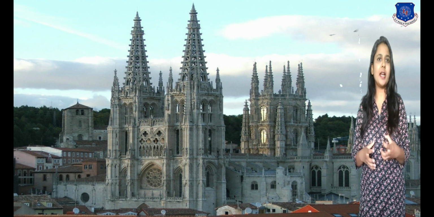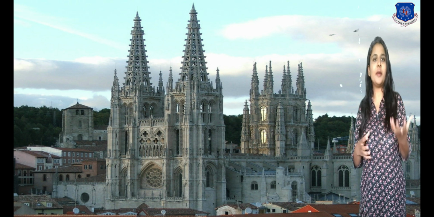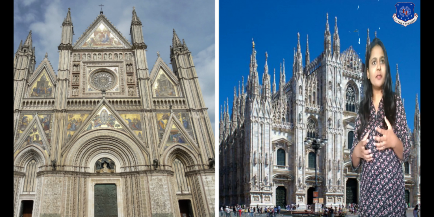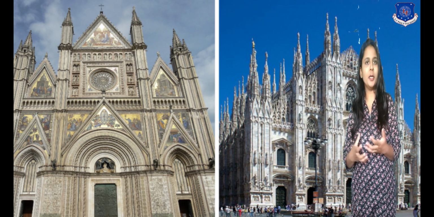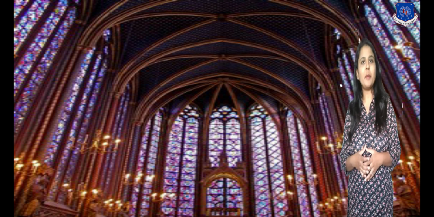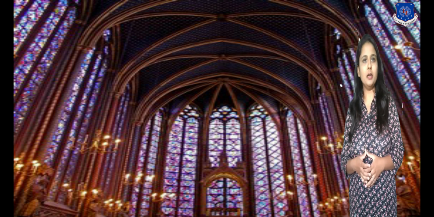Height was the main characteristic, which represented the path to heaven. The facade is designed to create a powerful impression on the worshipper. Decorative schemes usually incorporated biblical stories. Wooden ceilings and paneling were usually brightly colored.